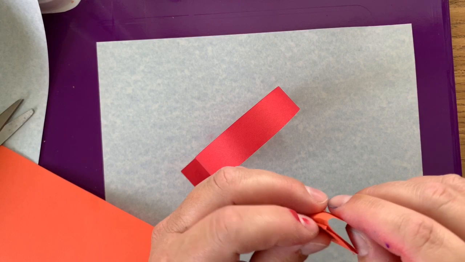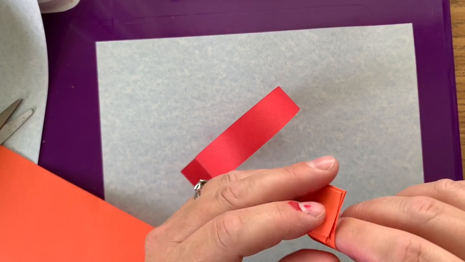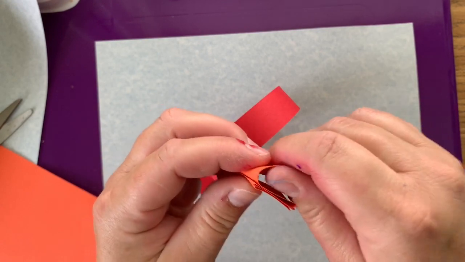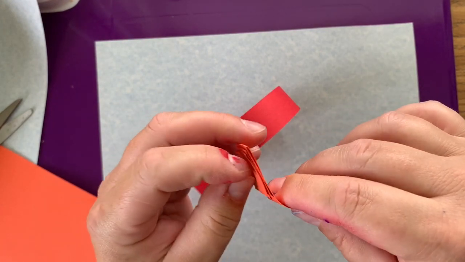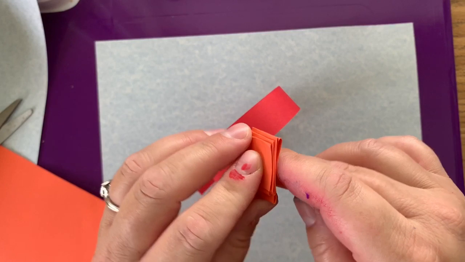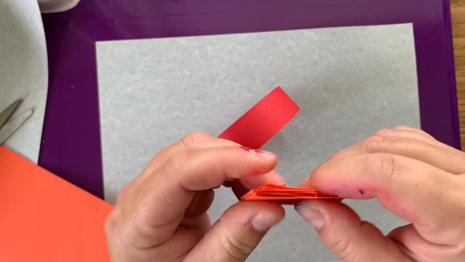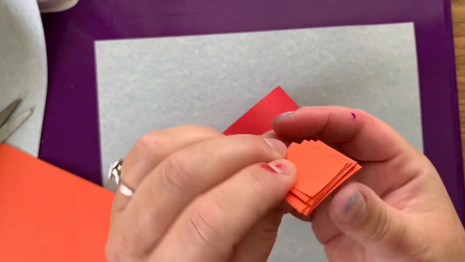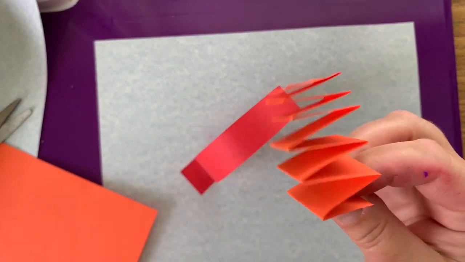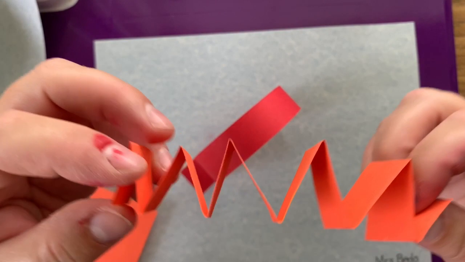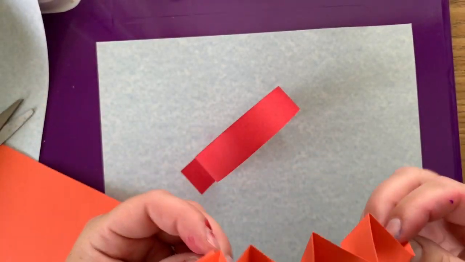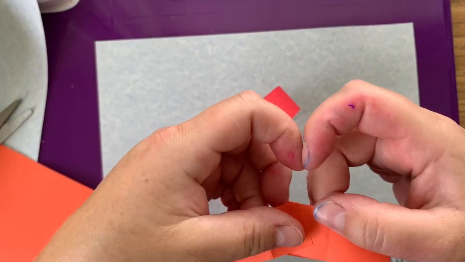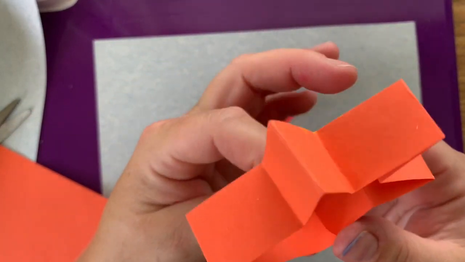Fold it to the bottom. Fold it to the top. Fold it to the bottom. Fold it to the top. Bottom, top, bottom, top, until it's just this little bitty piece. And then when you let go, boom, it'll spring into action. So again, we can take and glue it. And if you wanted to turn it into a shape, we can always attach, oh, that's kind of cool.